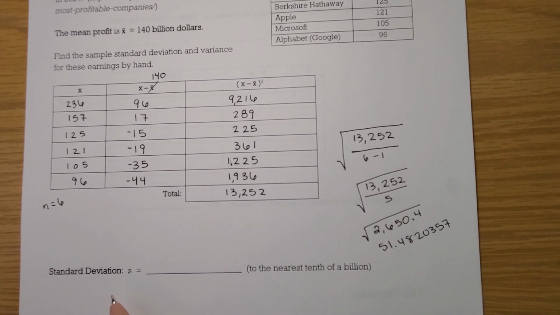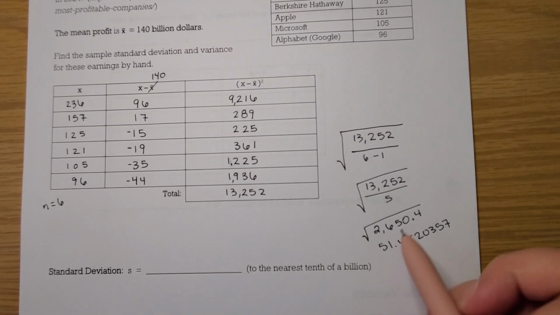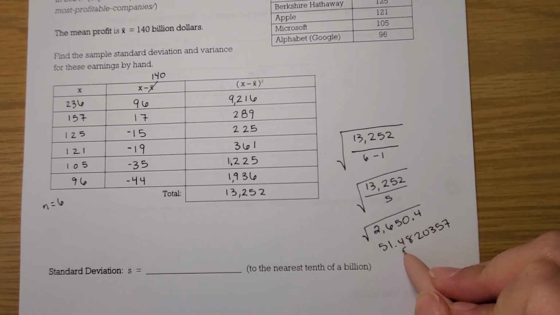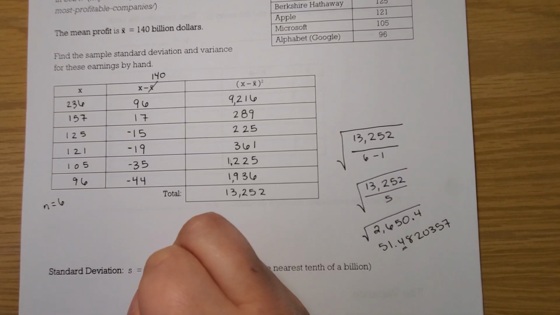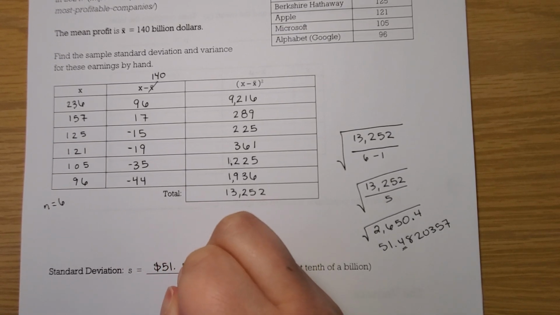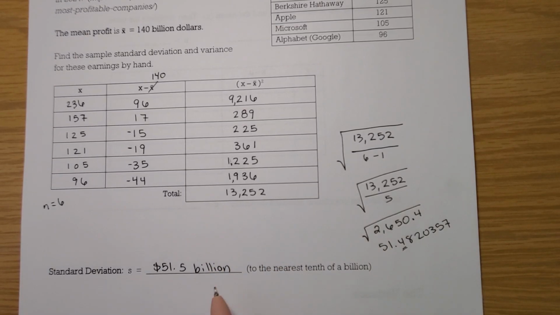Okay, so we want our standard deviation to the nearest 1/10 of $1 billion. So here's my decimal point. So the first spot is tenths. Since the 8 is 5 or more, that 4 goes up to a 5. So I'm going to get $51.5 billion. Make sure that I label this as billion, because if a company only made $51.50, that would be not very profitable. And then that $ sign to indicate dollars.